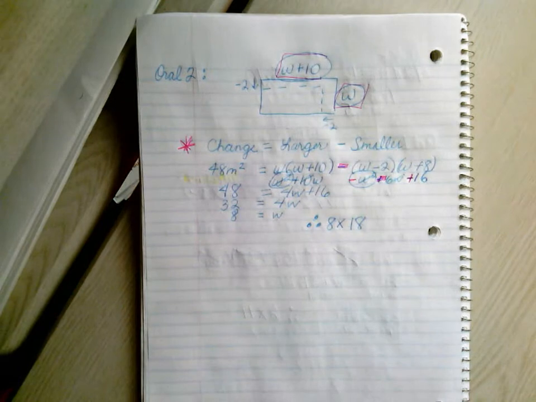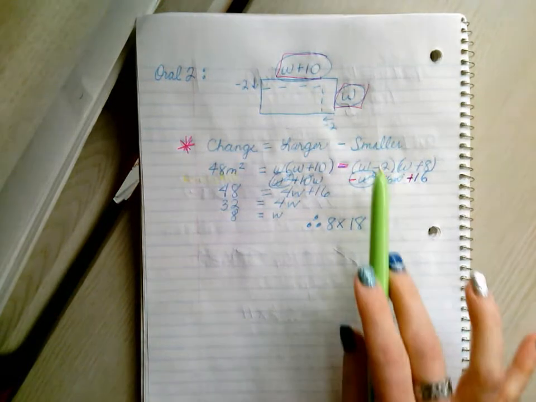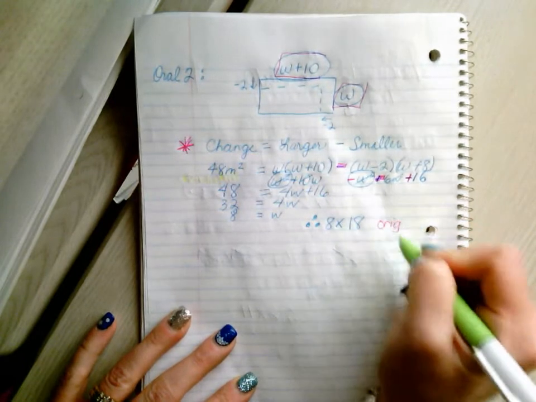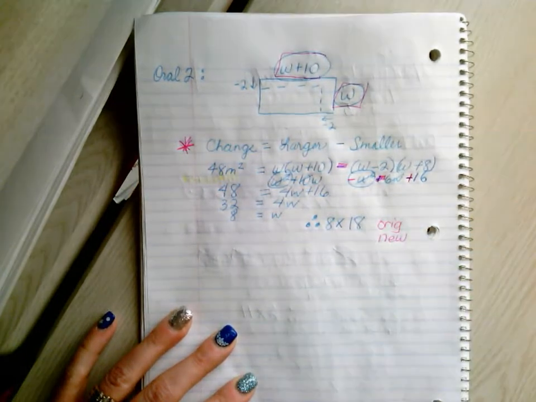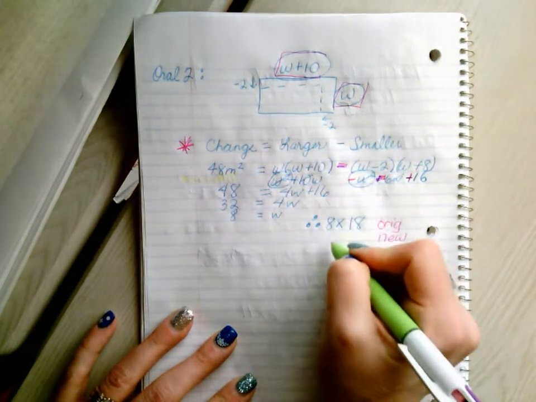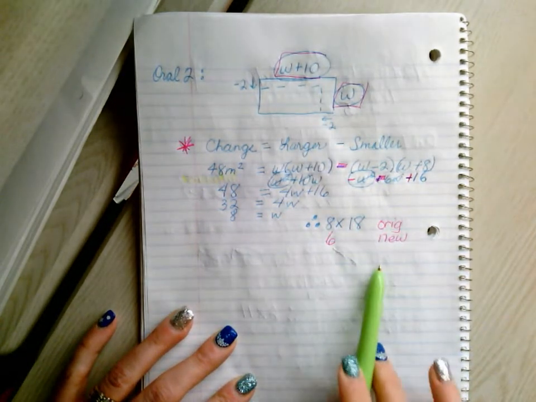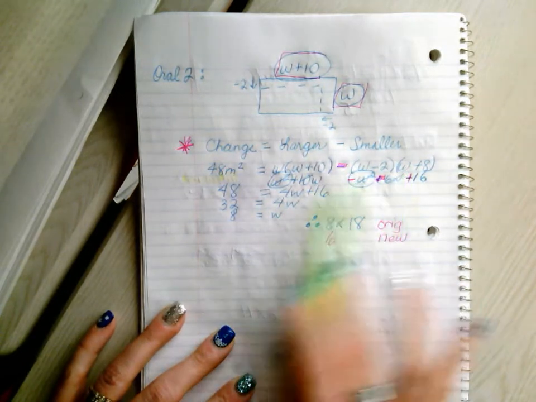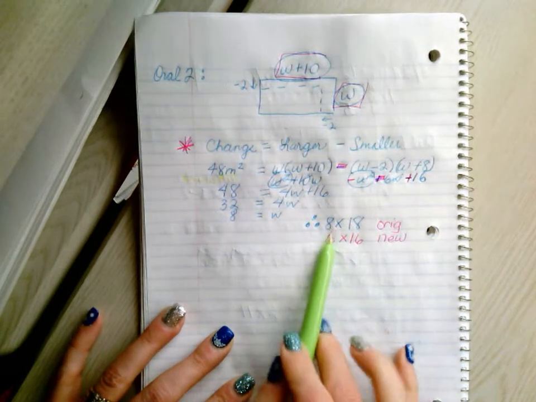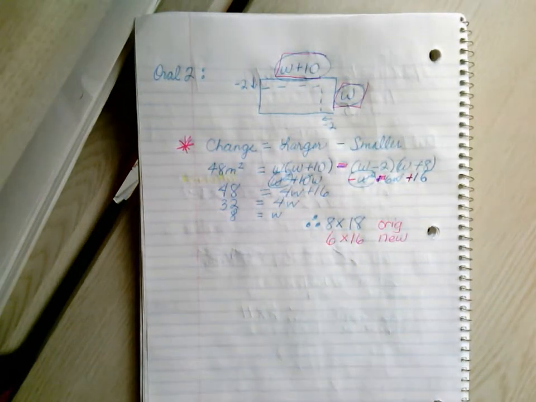But if they wanted the new rectangle, I would simply use these. So this is the original. But if they did want the new, I could tell them. The new one would be W is 8, so 8 minus 2, which is 6. W is 8, 8 plus 8 is 16. Is that a shrinkage of 2? Yeah. So you can check yourself that way too.